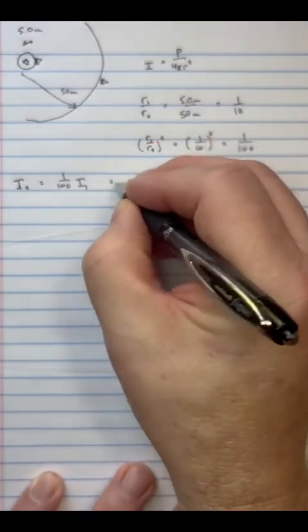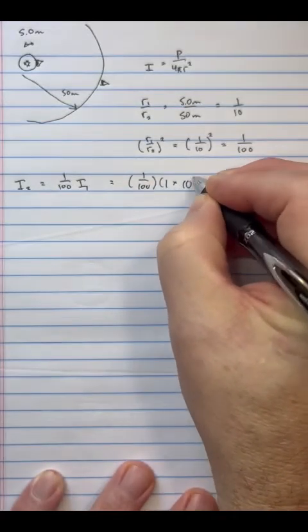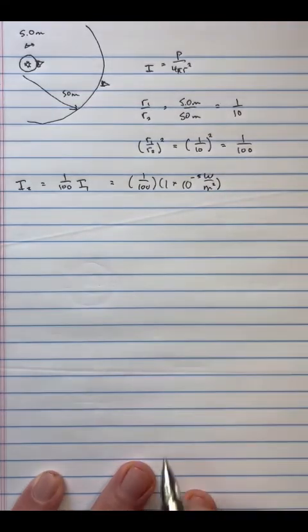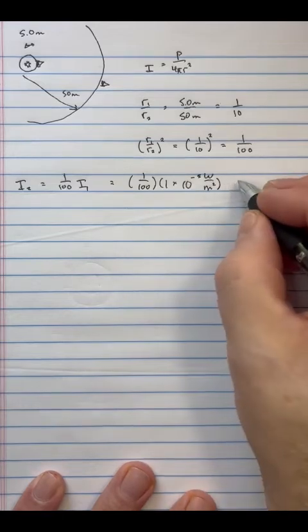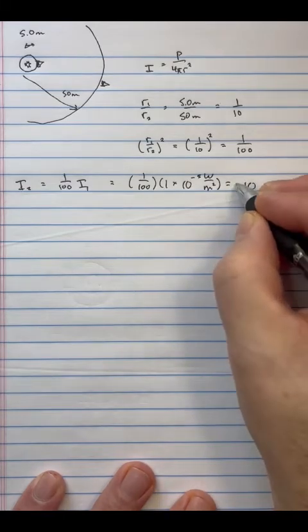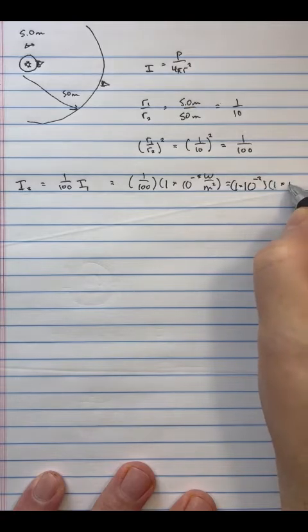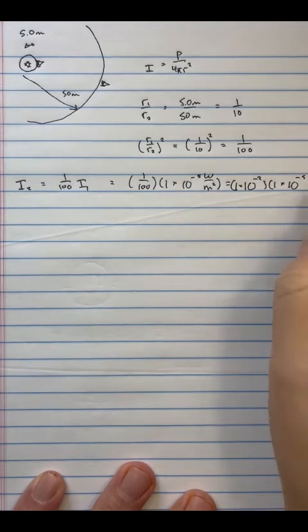So 1/100th, and remember it was 1 times 10 to the minus 5th watts per square meter, right? 1/100th, that's 10 to the minus 2, if you will. So if you want to write out this way, just to reflect what we were doing before, and might as well do that.